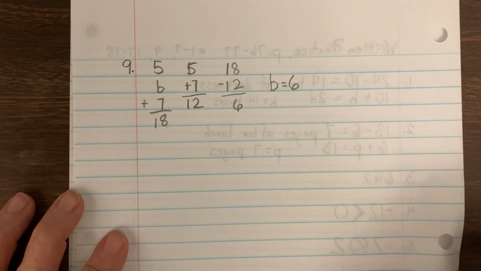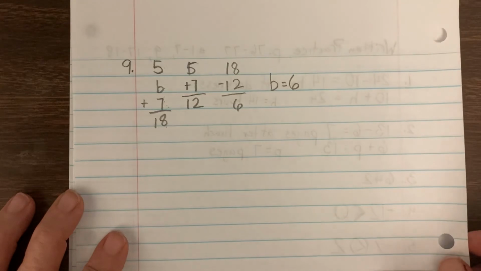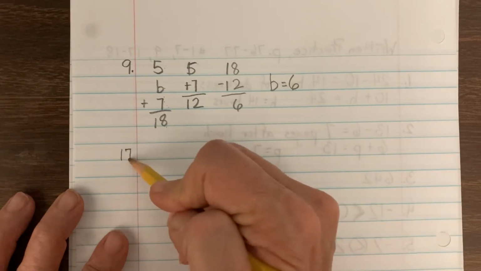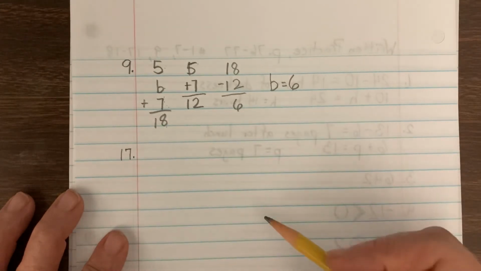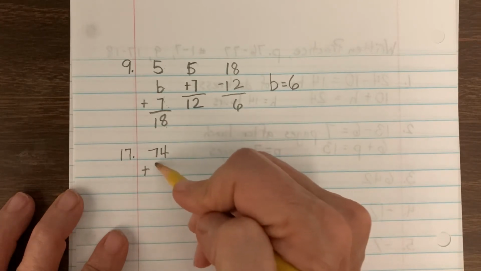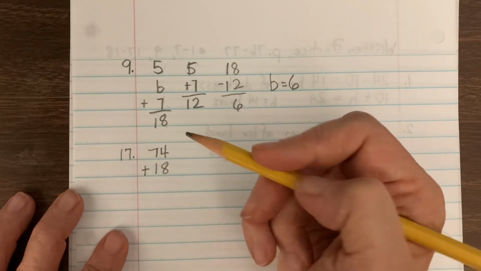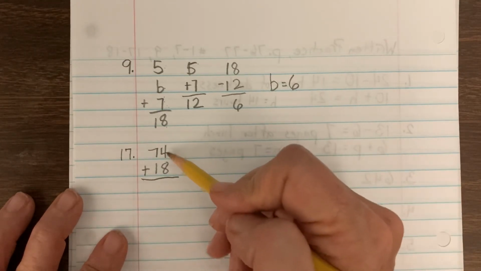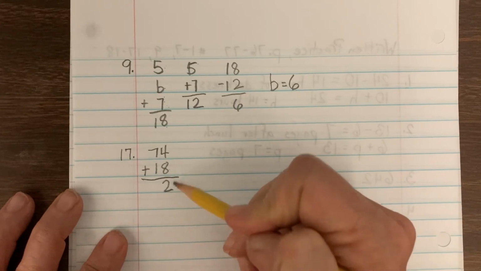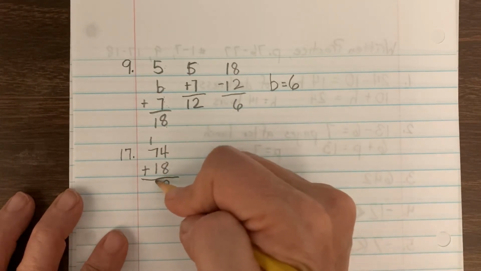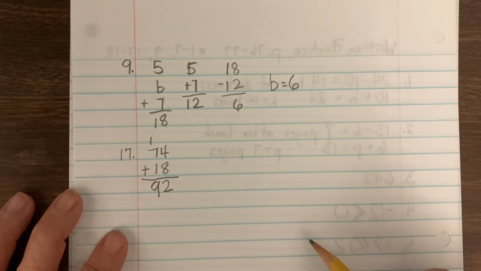Okay, now we're going to do numbers 17 and 18. We're going to skip all the way to 17, which is 74 plus 18. Okay, so it looks like we need to do some regrouping here. 4 plus 8 is 12. Carry the 1. 1 plus 7 plus 1 is 9. So number 17 is 92.